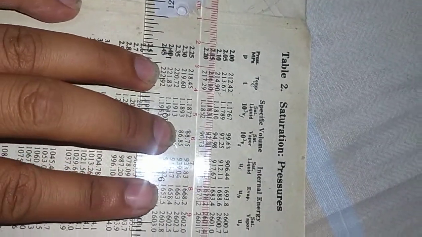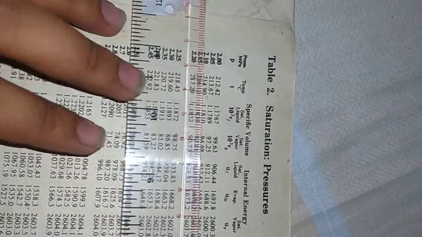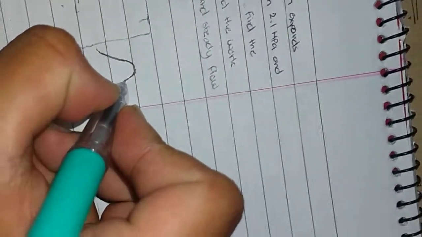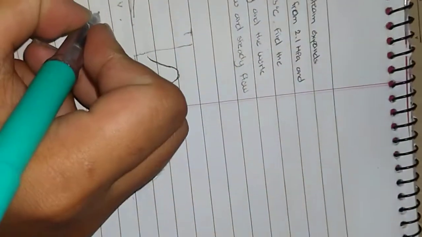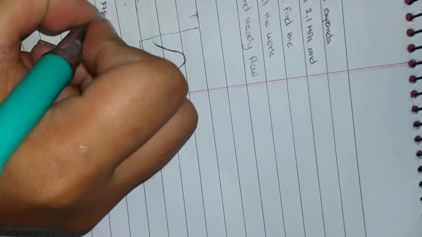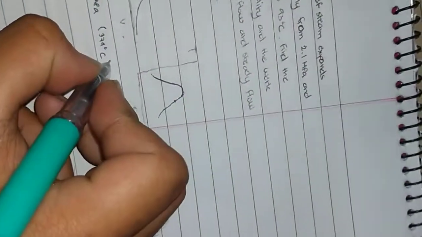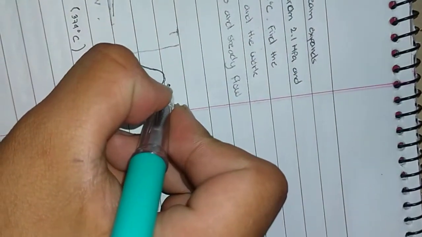The equivalent temperature is 214.9 degrees Celsius. So therefore, at that pressure, the saturation temperature is 214.9. Anything higher than that is in the superheated region. Since 374 is higher, right? 374 is the temperature. Therefore the first condition, state 1, is outside, in the superheated region. So here is point 1.